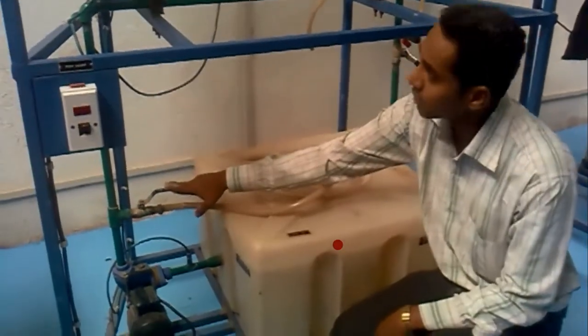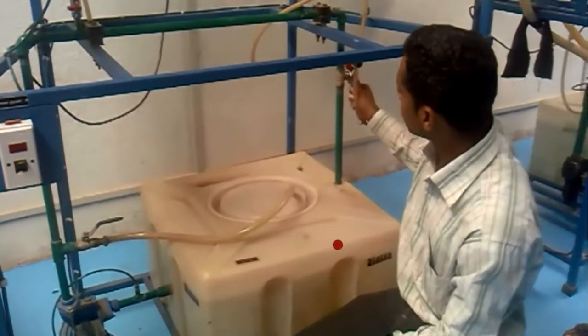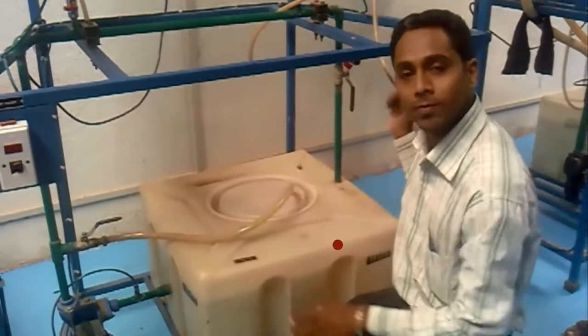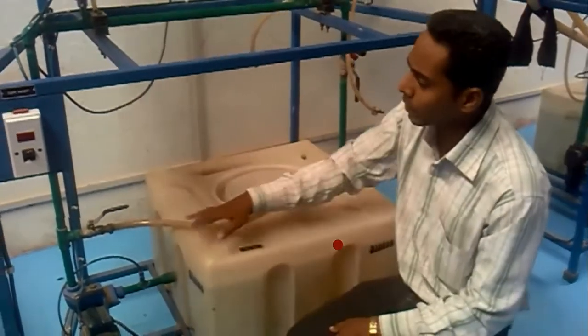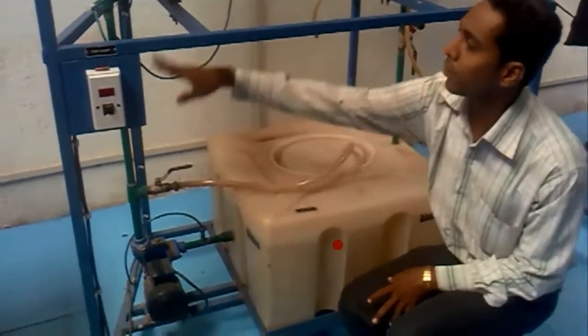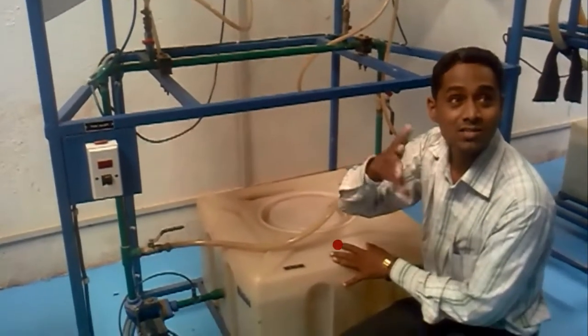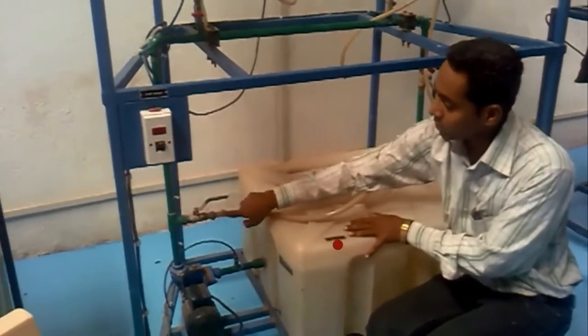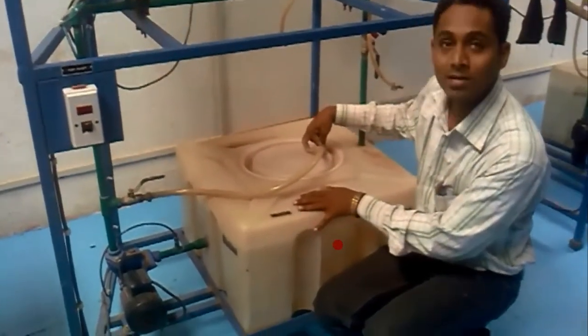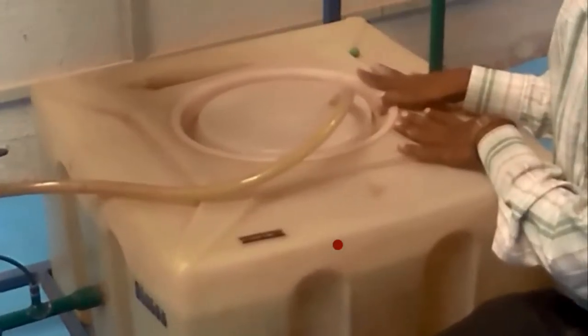This is valve number 1, this is valve number 2. When we open both valves, what will happen? Water will not go through the upper pipe because it has no resistance, no pressure. Water will follow this path and return to the tank.